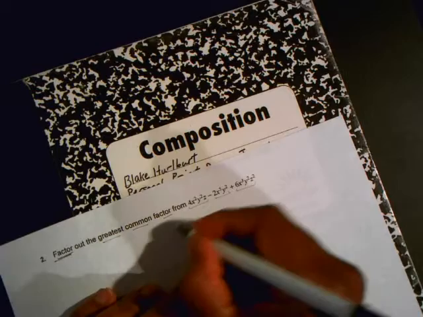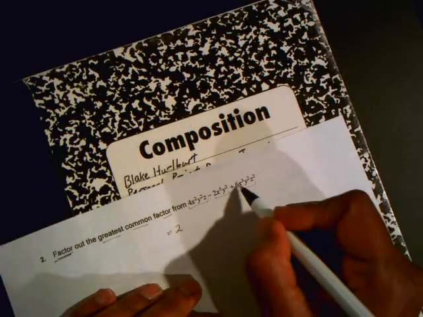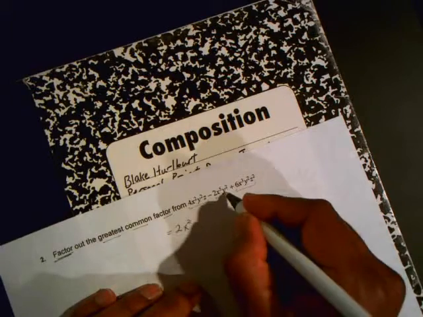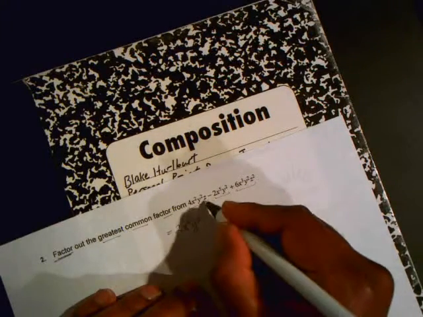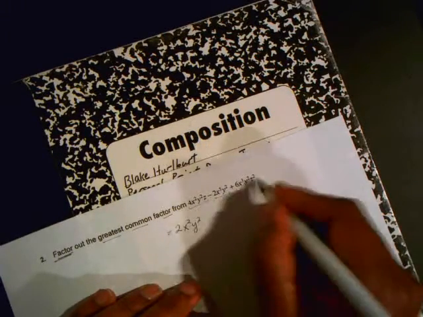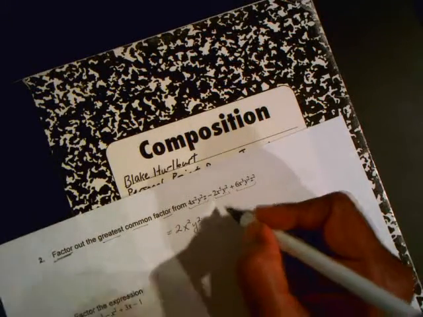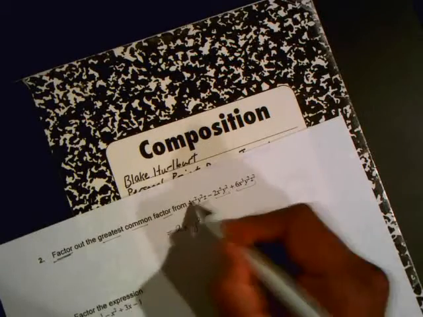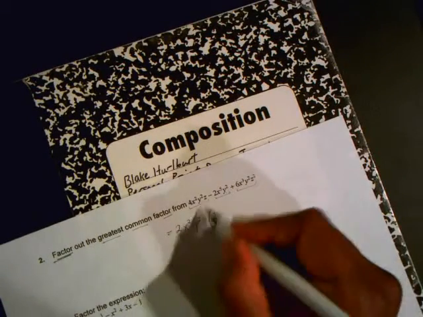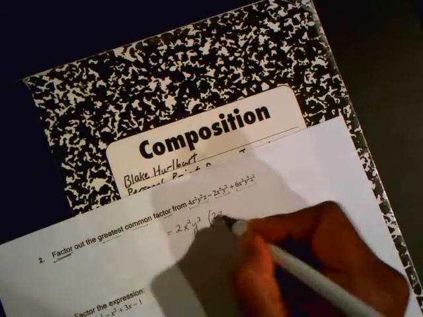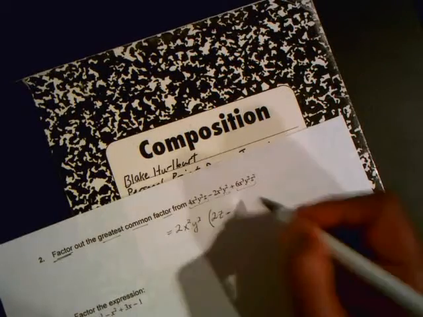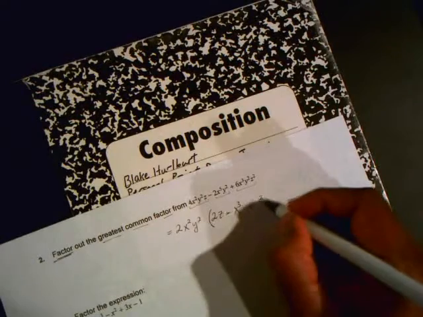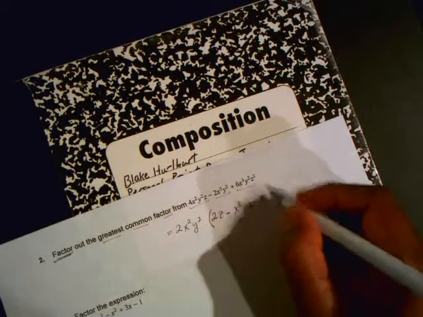If you look at the variables, x squared is common, y squared is common, z, there isn't a z in every term, so we can't take out anything because z is not here. Alright, so 2 times 2 is 4, and we took out x squared and y squared, z is left. 2 is taken out, you have x cubed, y squared is out, plus 3 out of x cubed is an x left, and z squared.